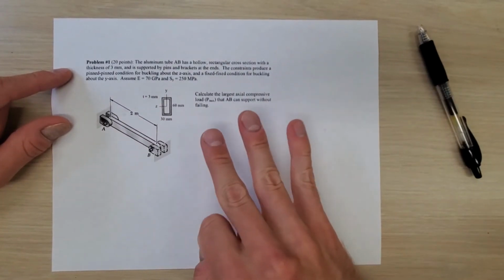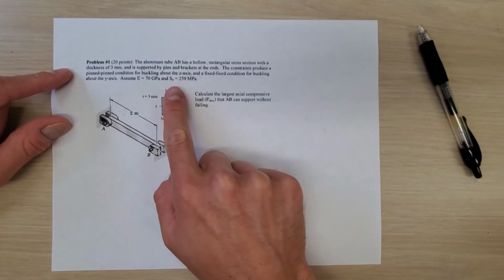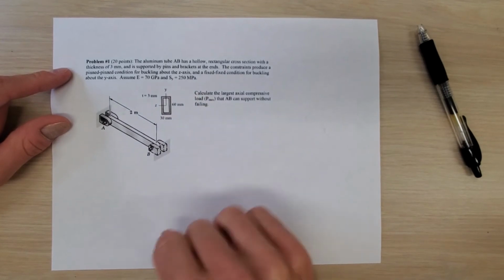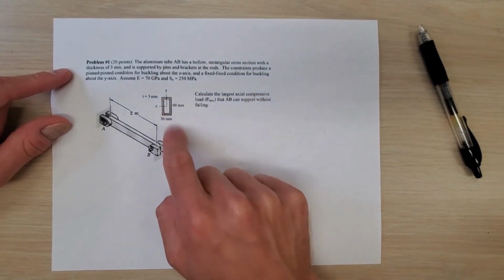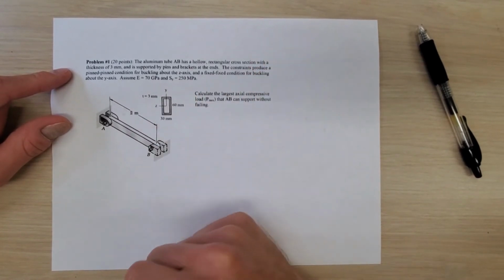So that means we need to consider three things. We need to consider, number one, the yield stress of the beam. We need to consider buckling about the y-axis, and we need to consider buckling about the z-axis. So let's solve this problem.